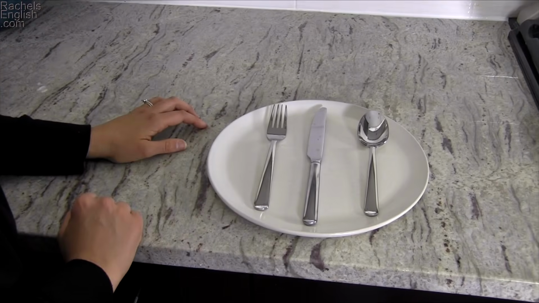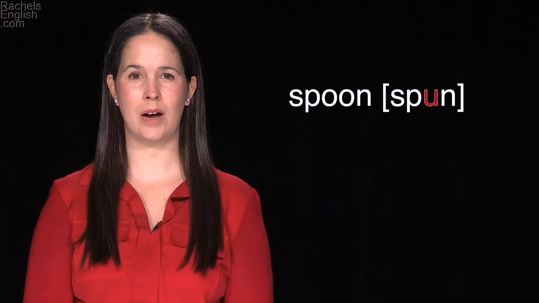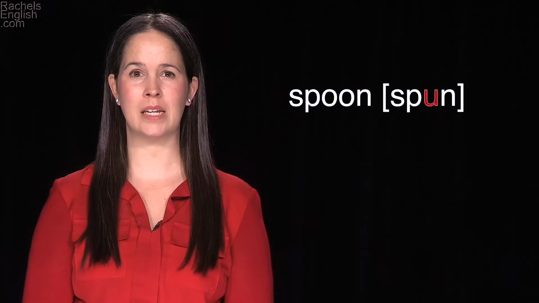Knife. Notice the K is silent. Spoon. This has the oo vowel. Don't start with your lips in a tight circle, spoo, but let them be relaxed and circle in.